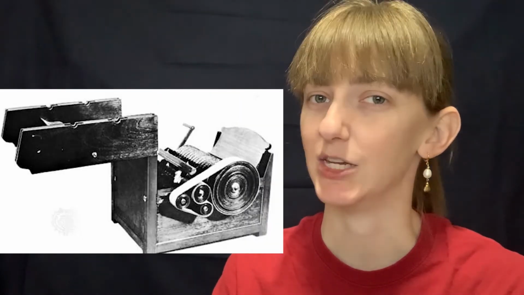His gin was designed to remove the seeds from cotton, and it could remove the seeds from 50 pounds of cotton in a day, which before would take 500 hours of labor. Now, this gin vastly sped up the process of the final step for the farmer. So in order to sell cotton at market, you had to get all of the seeds out. So this gin vastly improved that step.